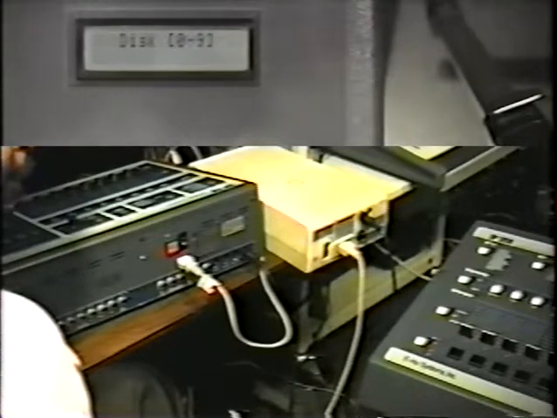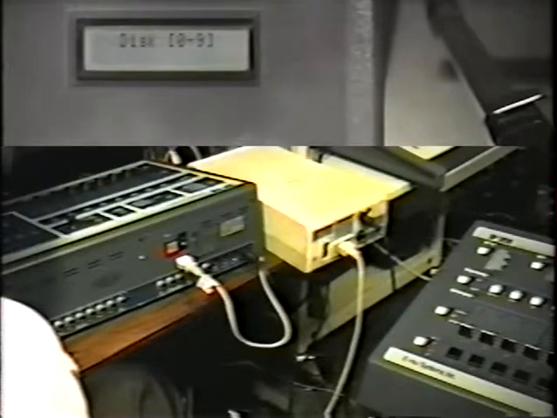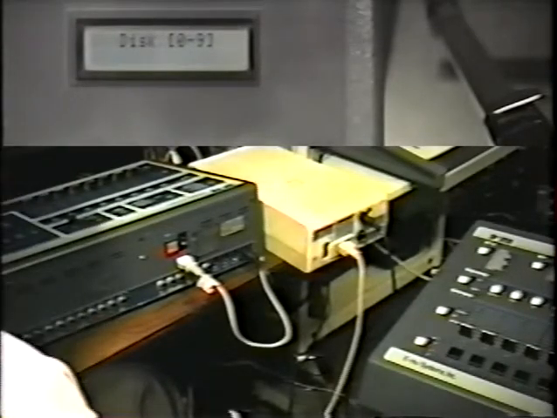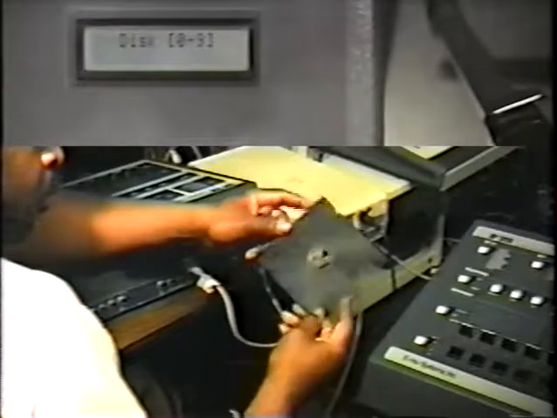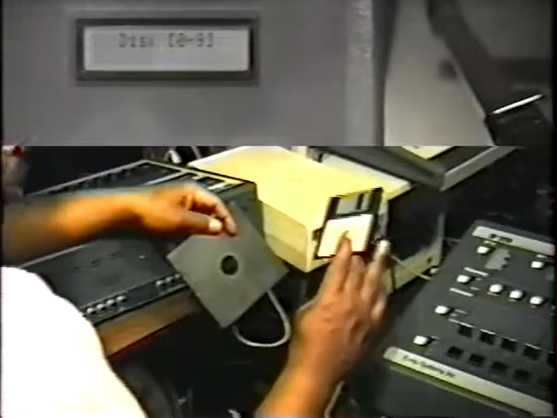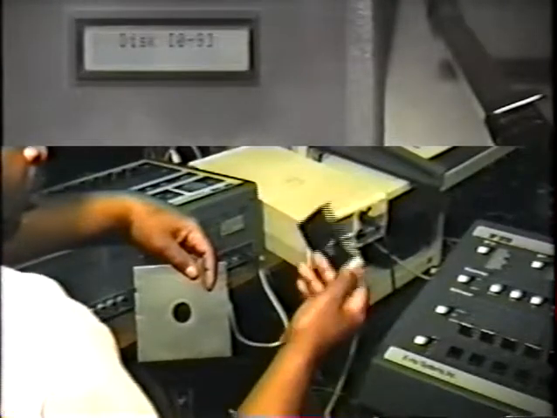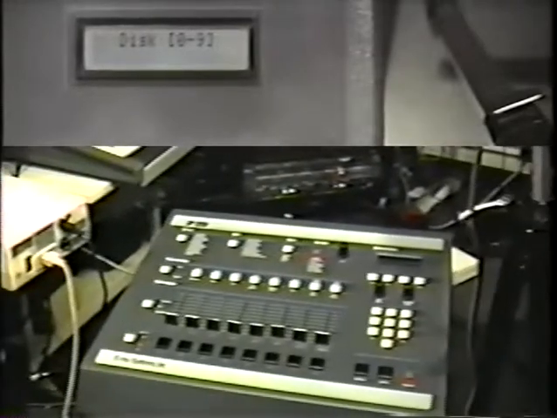The first thing we have to do is we have to format our disk, whether we have an SP12 or SP1200. Now, the SP12 requires a 5.25 disk like this. An SP1200 requires a 3.5 disk like this. And the SP1200 is unique. It has its own disk drive built into the machine.